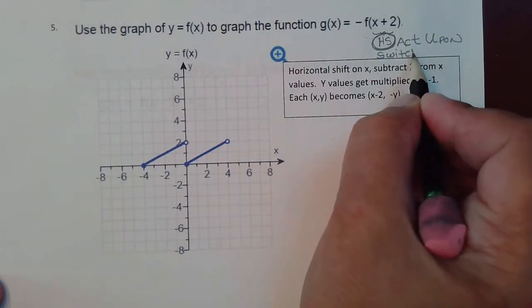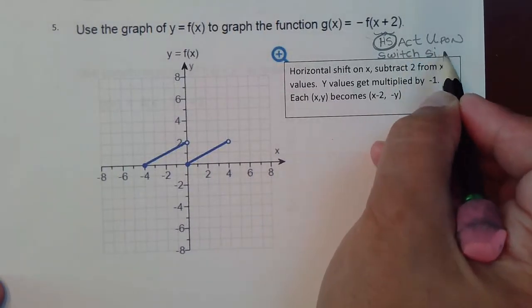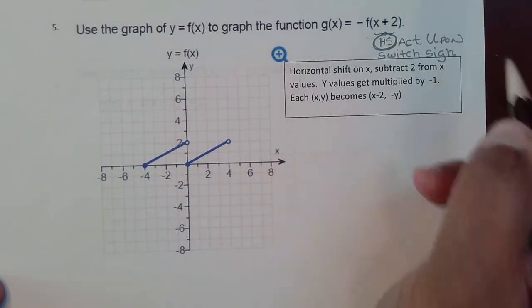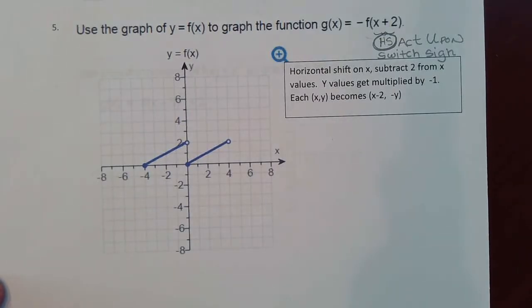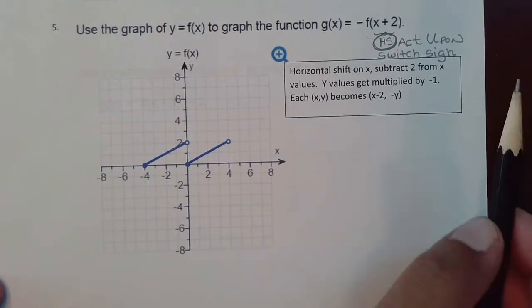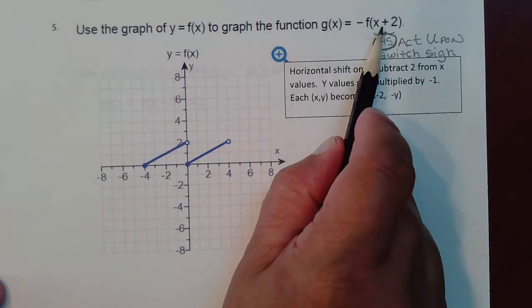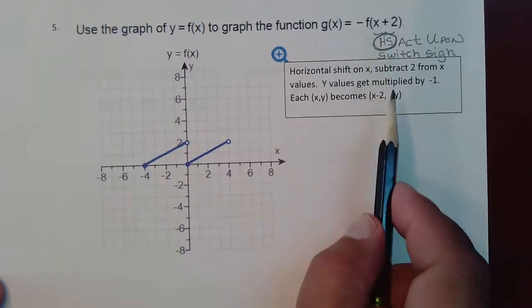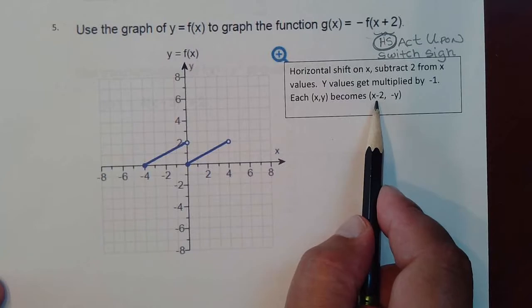You must switch the sign before acting upon them appropriately in the graph. Notice that although there's a +2 in the equation, the way I'm acting upon the x is to subtract 2. So this is my horizontal shift.